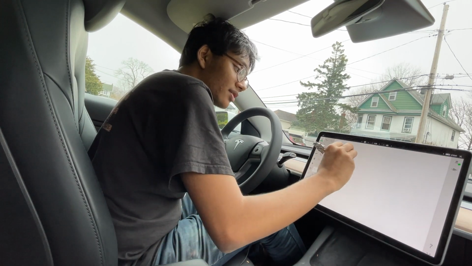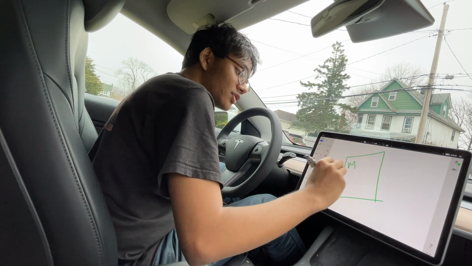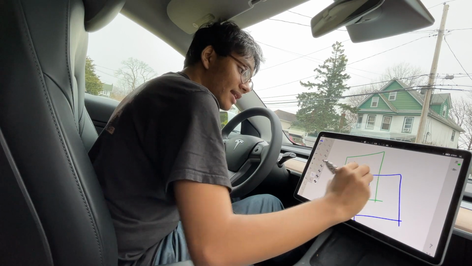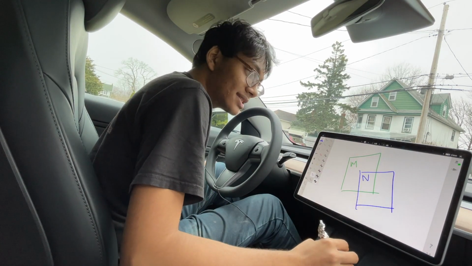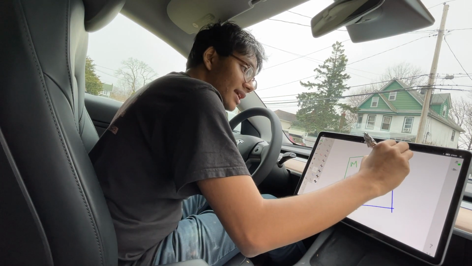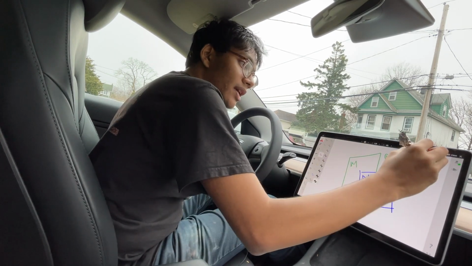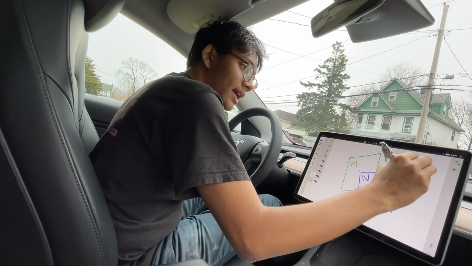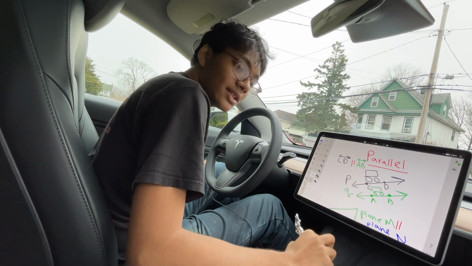You can even have parallel planes. So here's a plane. I'll call it plane M. And let me draw a blue plane. Here's a blue plane. And I'll call that plane N. Now notice how these two planes are parallel, right? They're basically going in the same direction. So you can say that plane M is parallel, put the parallel symbol, to plane N. So these two planes are parallel, just like these two lines are parallel.